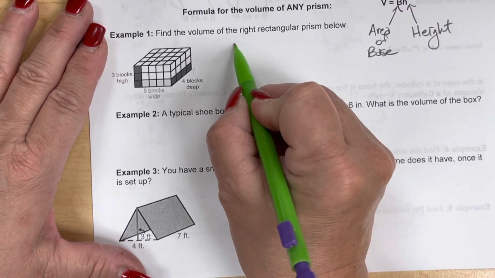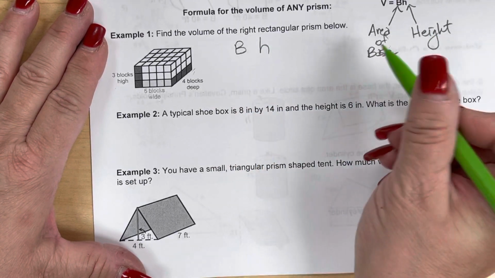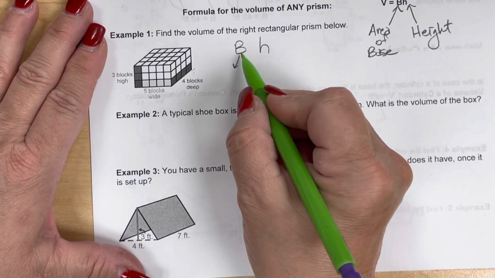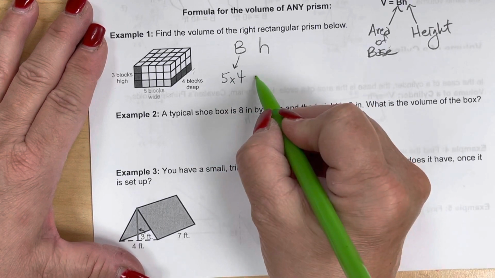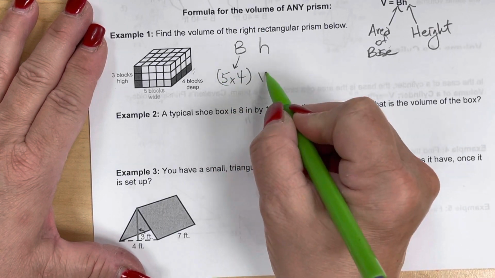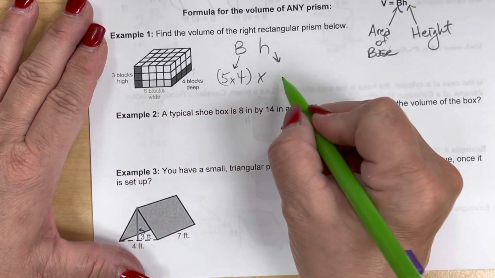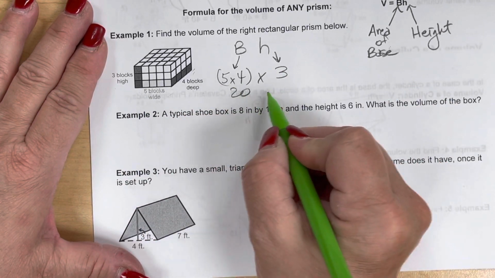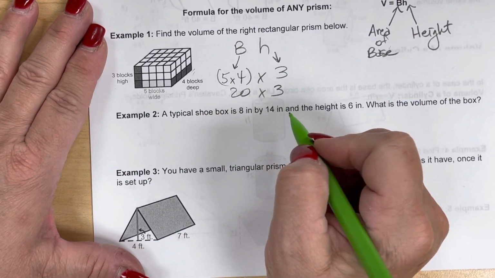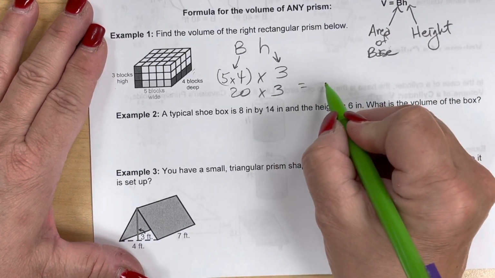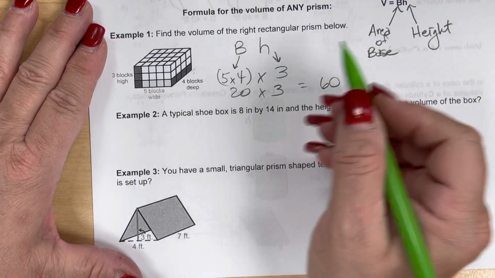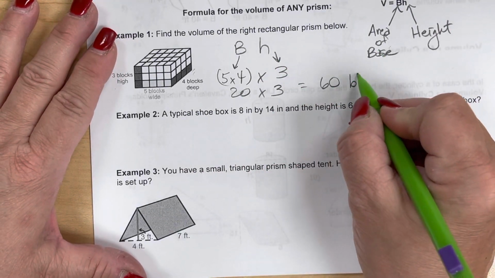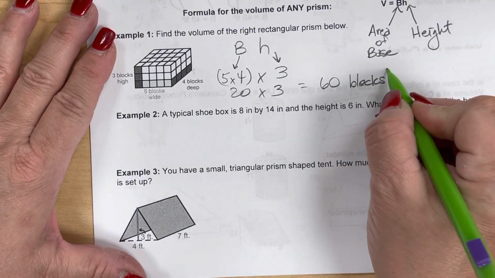So the area of the base would be 5 times 4. And then that gets multiplied by the height of the prism, which is 3. So 20 times 3 would be 60. It says blocks, so that's going to be cubic blocks.